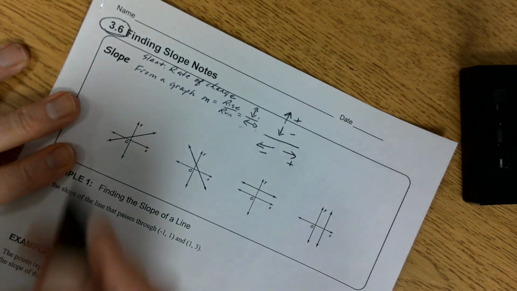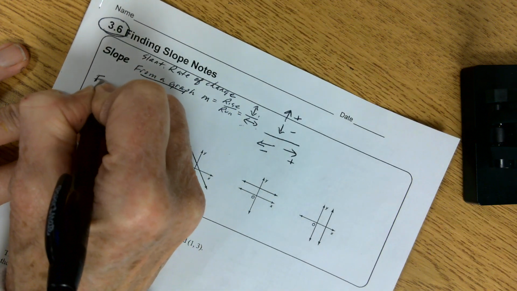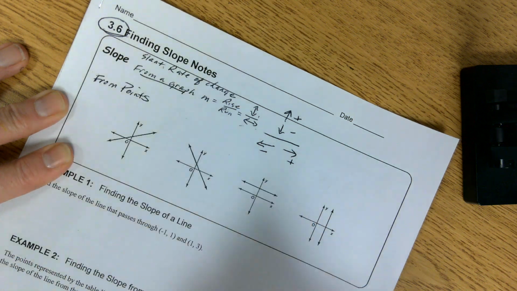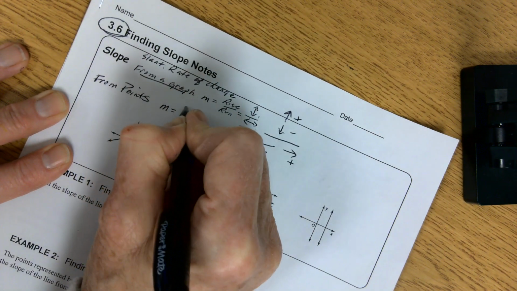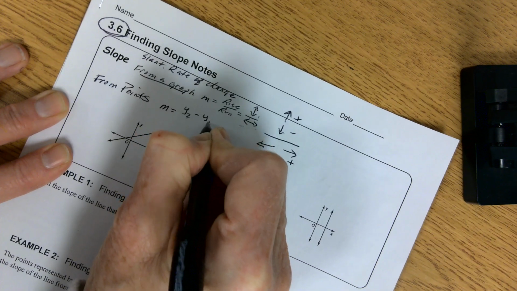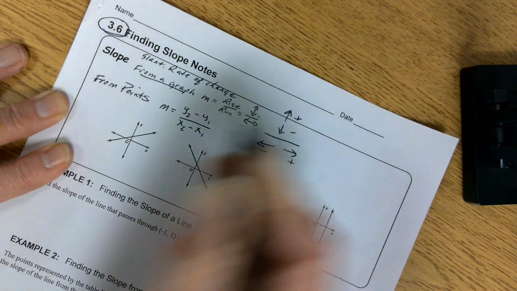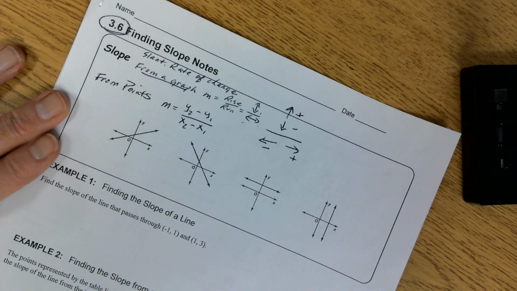Second thing you have to do is find it, instead of from a graph, from points. If you're given 2 points, you're going to use the formula: second y minus first y, over second x minus first x. Notice again, y's have to be on top. That's how it is defined.